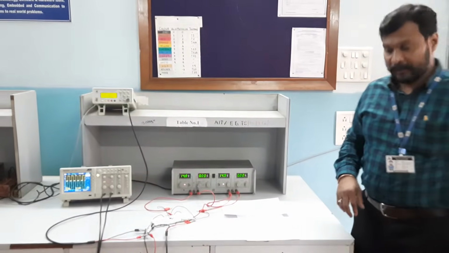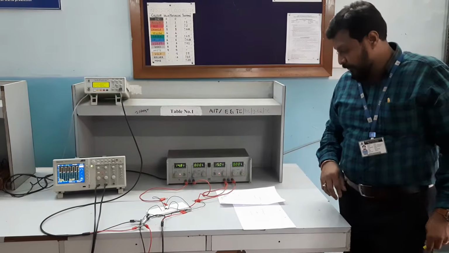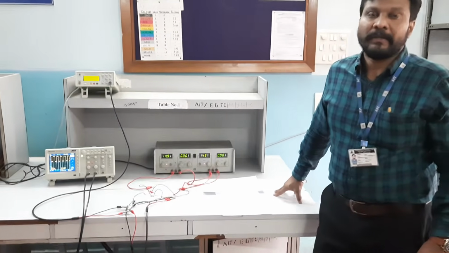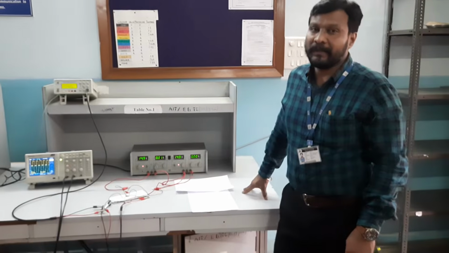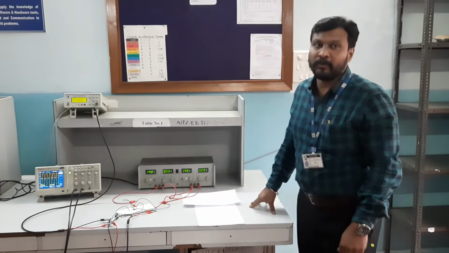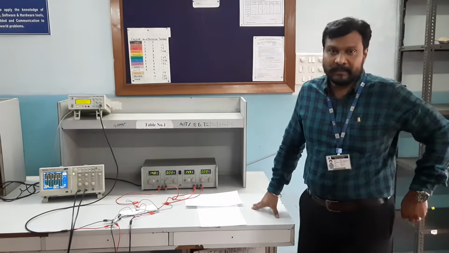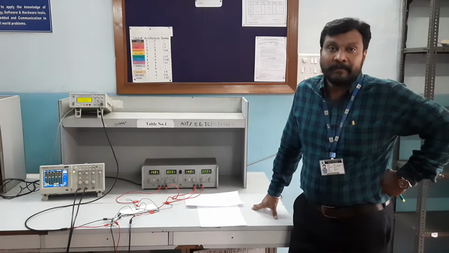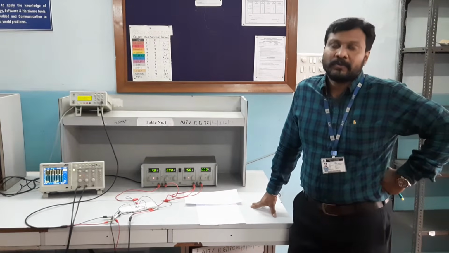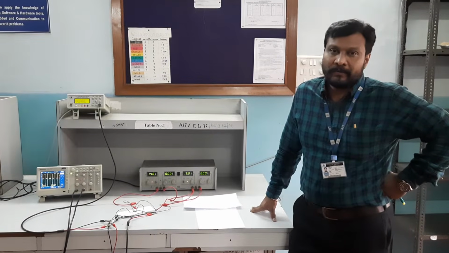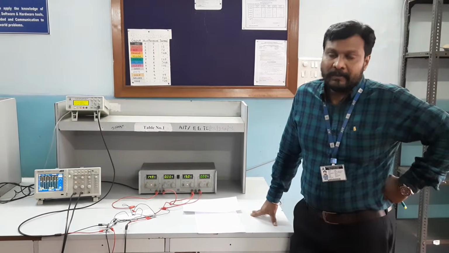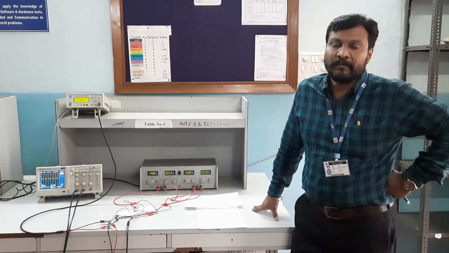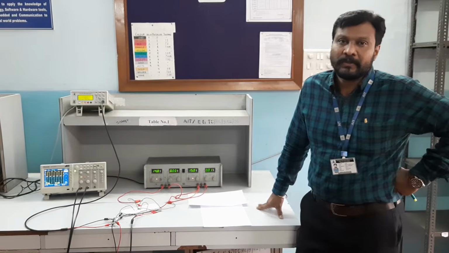Good morning, everybody. So today we will perform the OPamp based practical, right? In that, basically, we are considering two modes. One is inverting mode, and the next one is non-inverting mode. Here we are using OPamp 741. This OPamp has got 8 pins. And as I already said, we have to verify two modes: one is inverting mode, the other one is non-inverting mode.